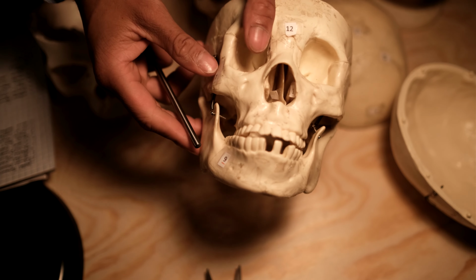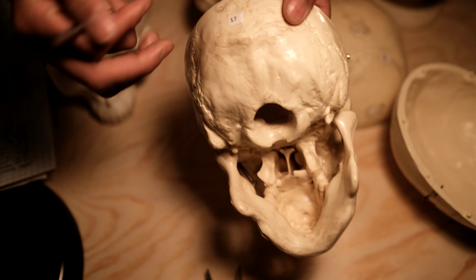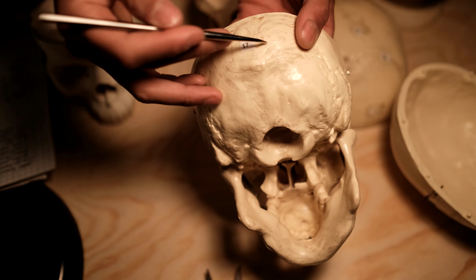All right. On the back side of the skull, you have what's called the external occipital protuberance.